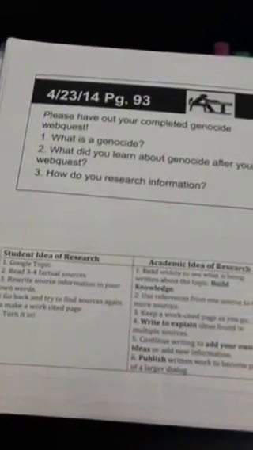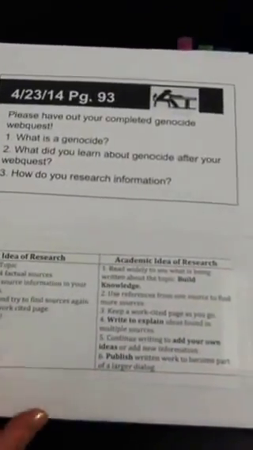On page 91 is the Genocide Research Project Computer Lab Instructions for Day 1, also known as the Genocide Web Quest. On page 92 is the Genocide Research Project Packet given to you. The packet will get taped on page 92. 93 is a warm-up, and on 93 we'll be taping the student idea of academic research.